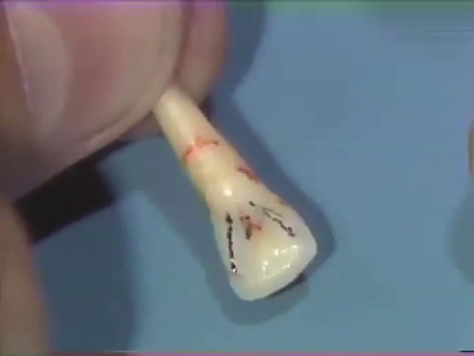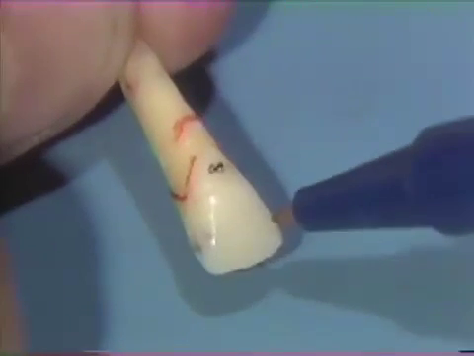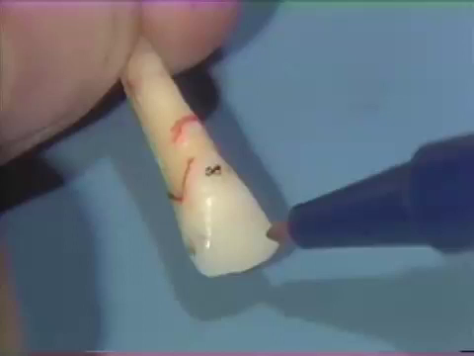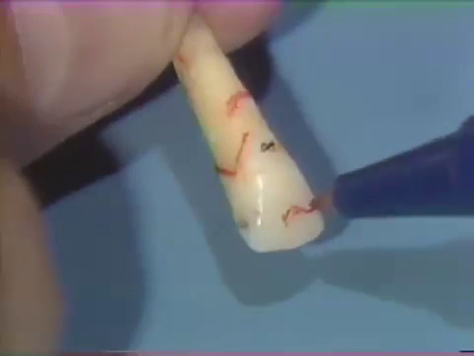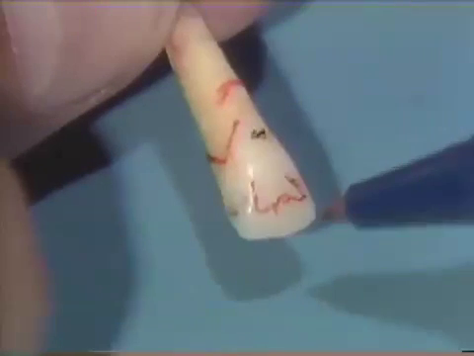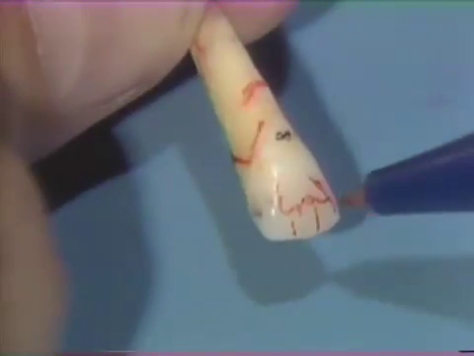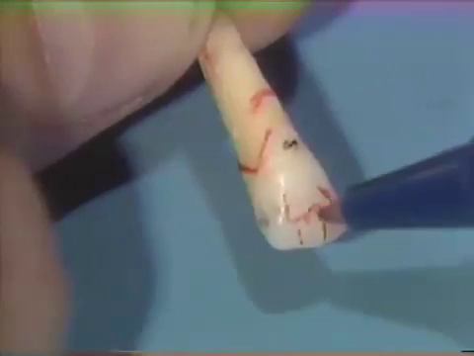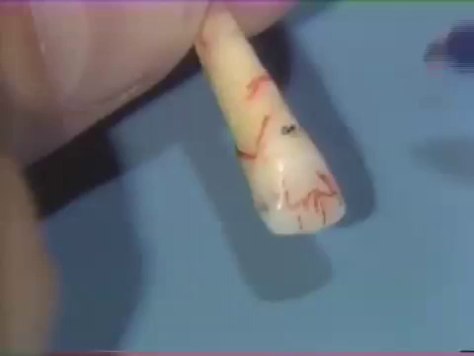We have the same basic pulp horns with your mesial and distal pulp horns. In this, sometimes we'll actually have a small middle pulp horn, this being developed from 3 different lobes, and we'll have a mesial pulp horn and a distal pulp horn and possibly a middle pulp horn. But the mesial and distal ones are the ones commonly referred to.